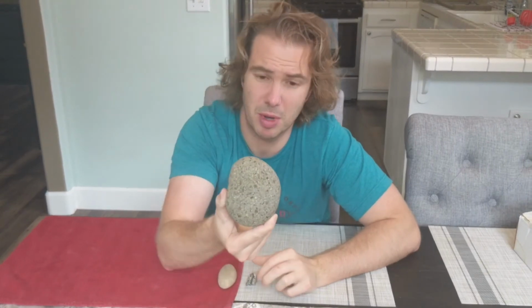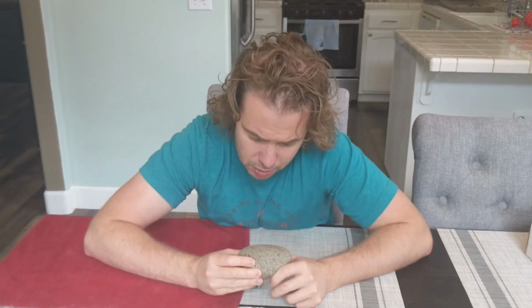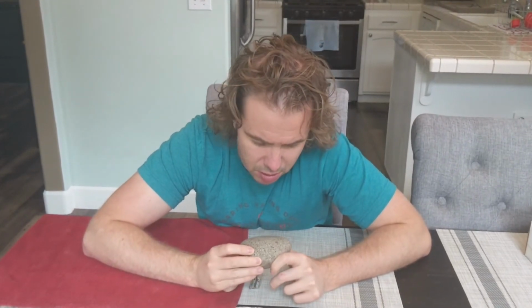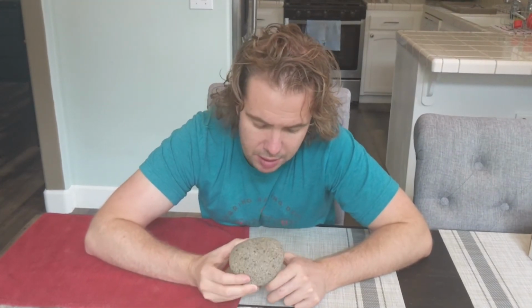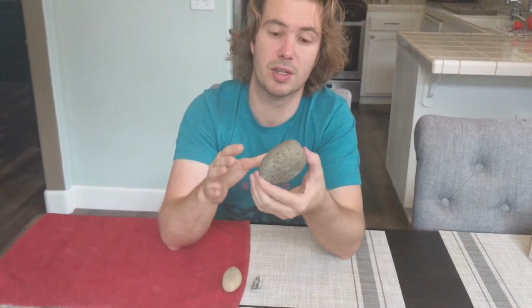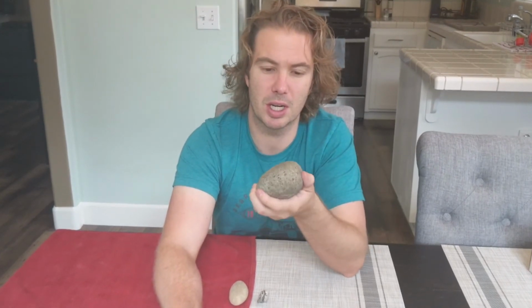This one is kind of spotty. You can see all the different spots. These are actually not grains though. If you look close enough, you can actually see little crystals in them. Because they have little crystals in them, I know that this is an igneous rock, because igneous rocks come from growing crystals only. So if it's kind of shiny and you see crystals, always going to be an igneous rock.